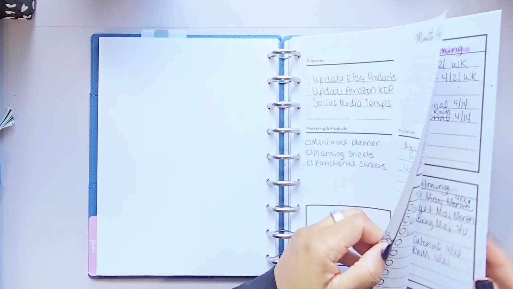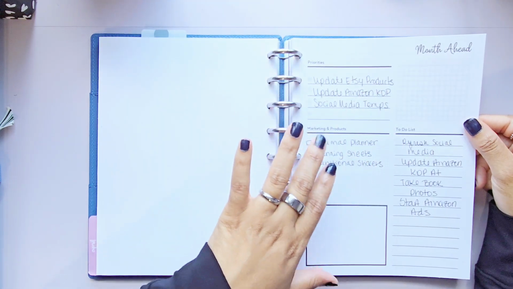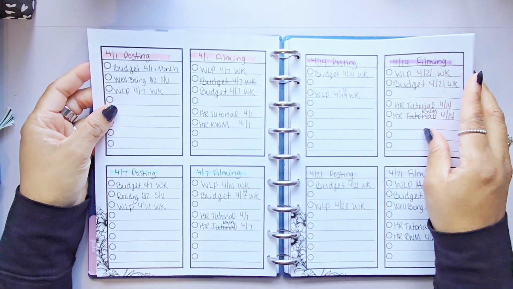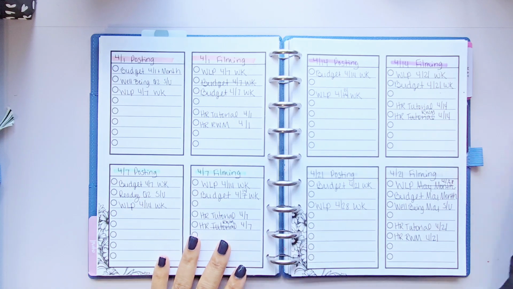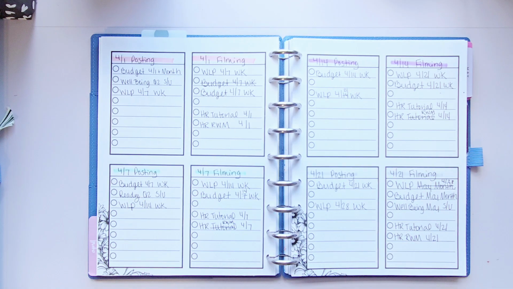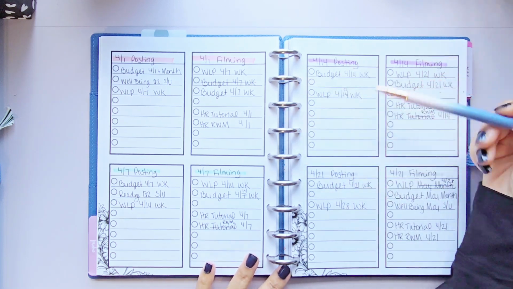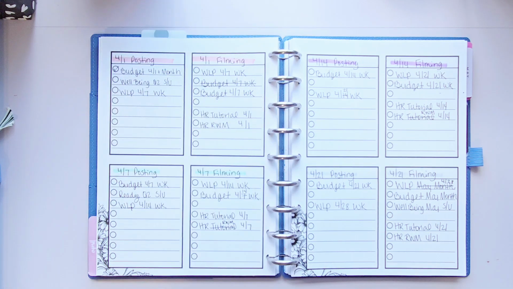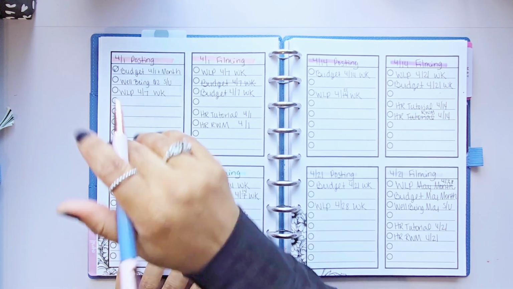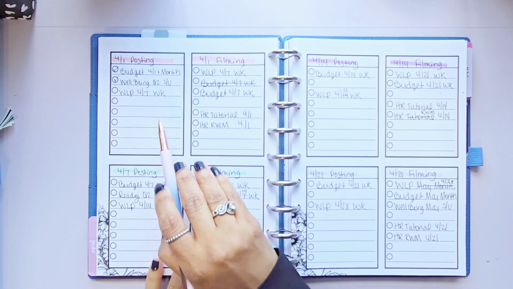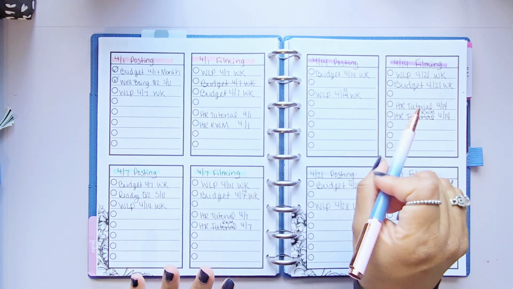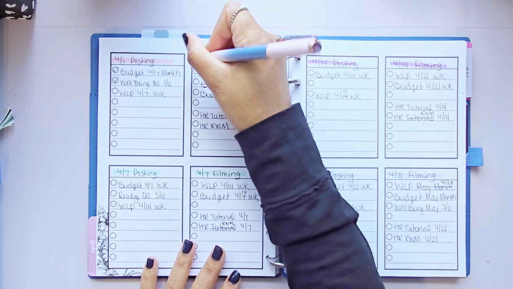I generally fill out my goals for my business in the month ahead. This is one of my own planner inserts. And then I fill out my content creation and posting schedule. So I will check off what has already posted. Like I said, I'm filming this on Saturday, so my whole life planner for April 7th has not posted yet.